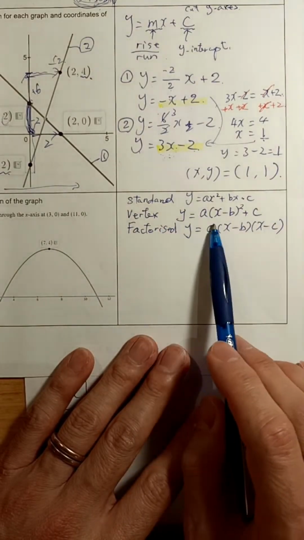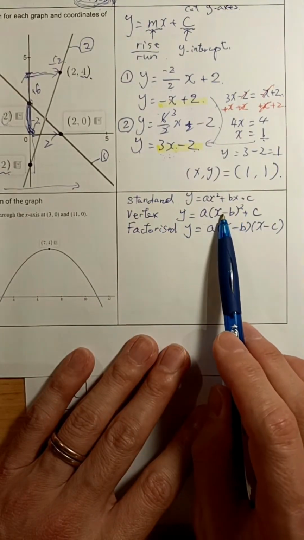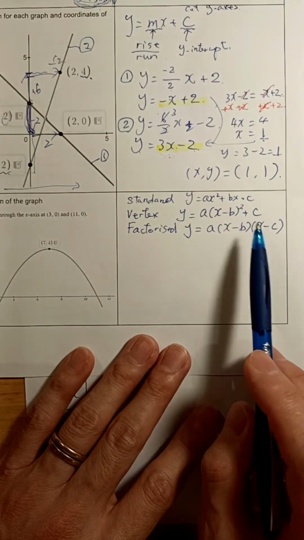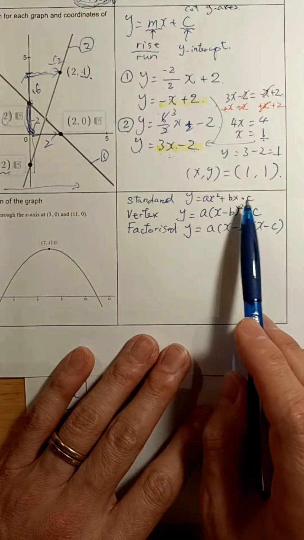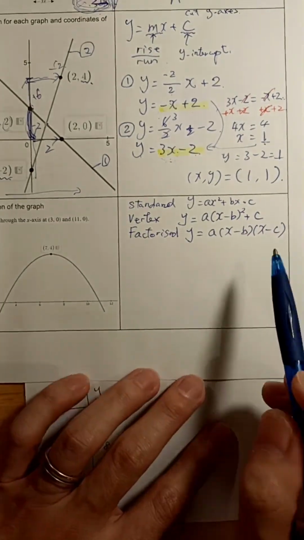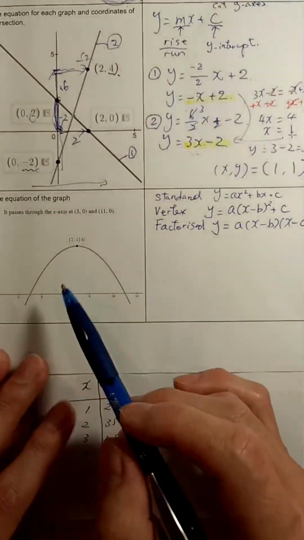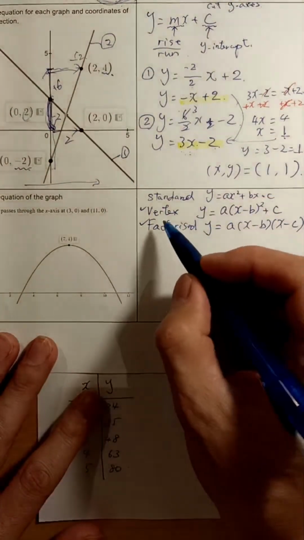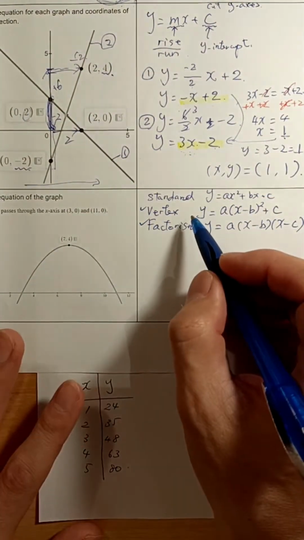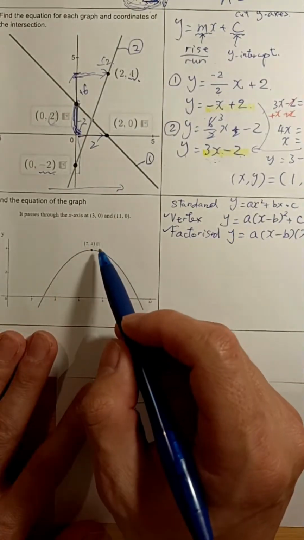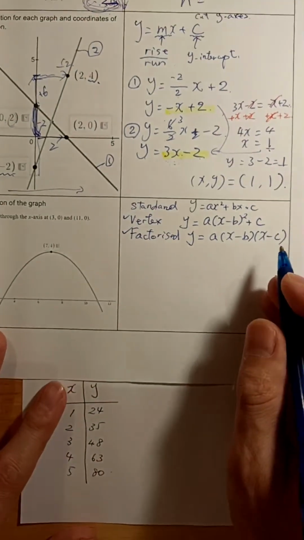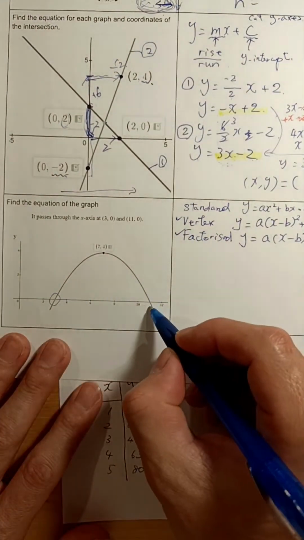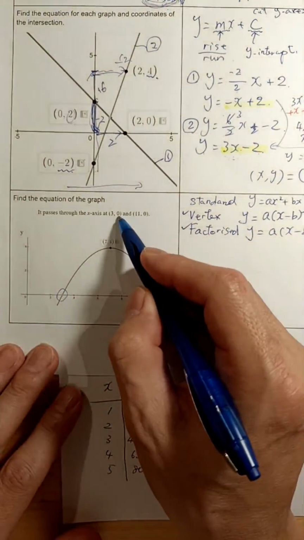The point is, if you put the bracket here, inside is always negative. There is a reason for it. And if it's outside, everything is positive. When you are reading the graph, we are using either one of those. Vertex means peak or turning point, which is this one. We can also see this part, which is 3 and 11.